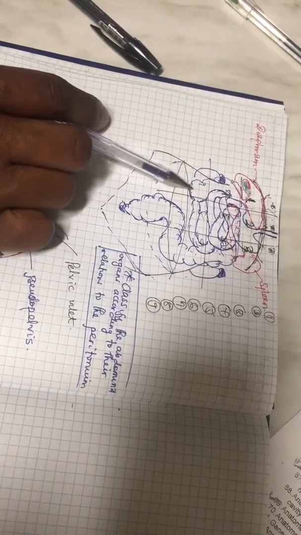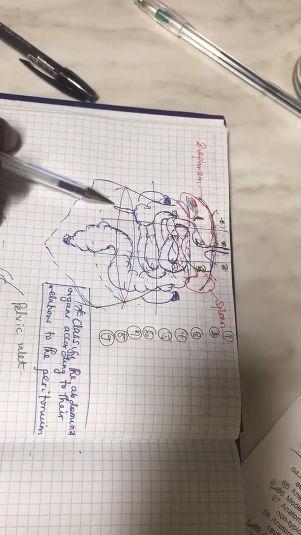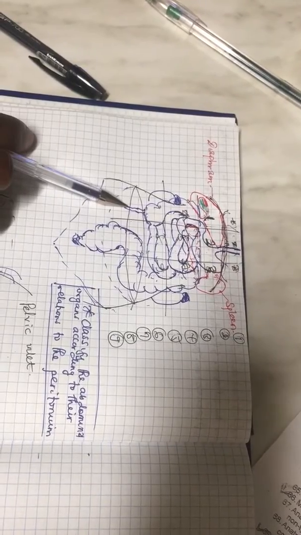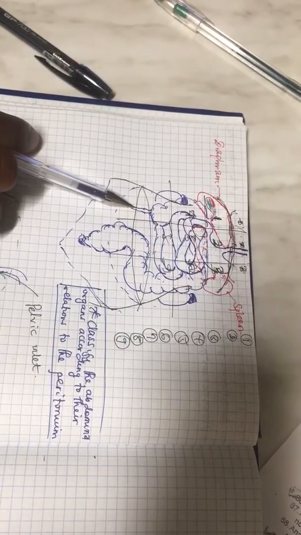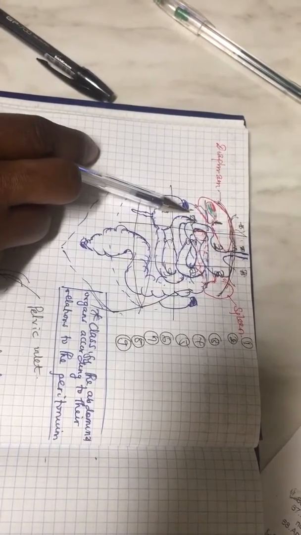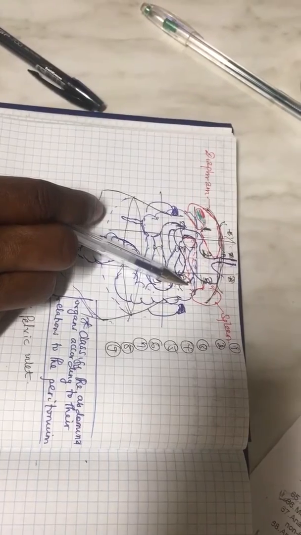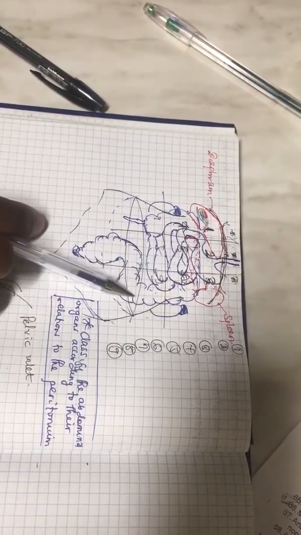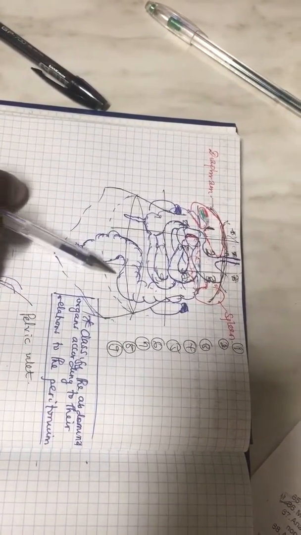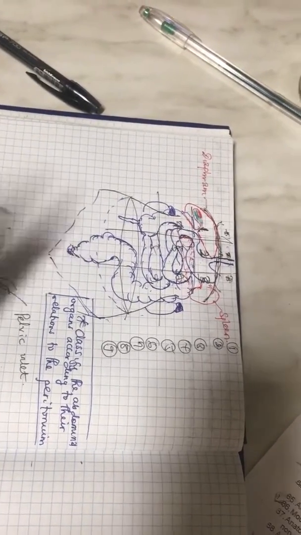What you should keep in mind is that the appendix is located on the right side of the abdomen. The ascending colon is located on the right. The transverse colon is located below the stomach. The descending colon is on the left, the sigmoid colon on the left, and the rectum in the middle.